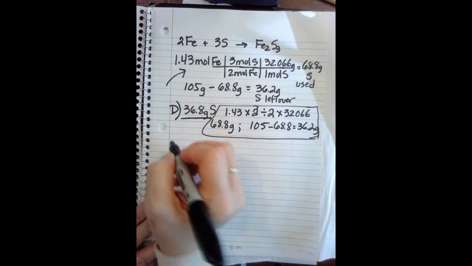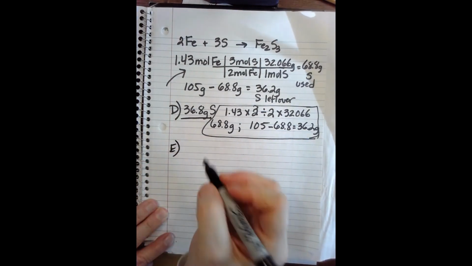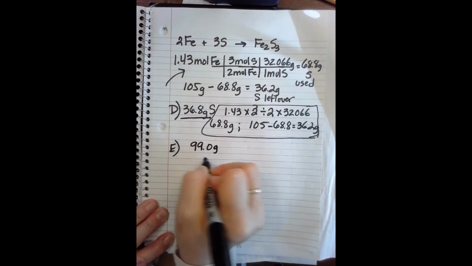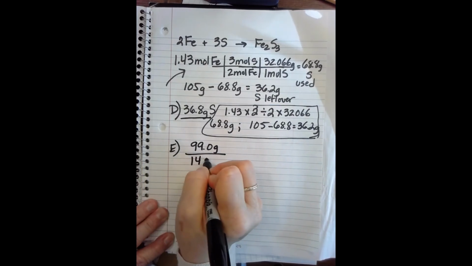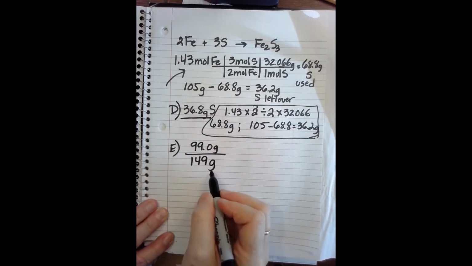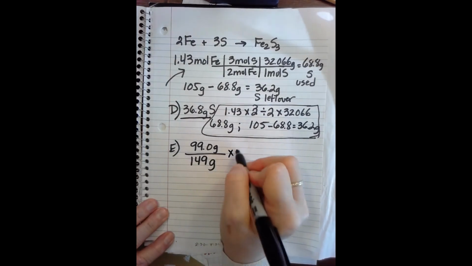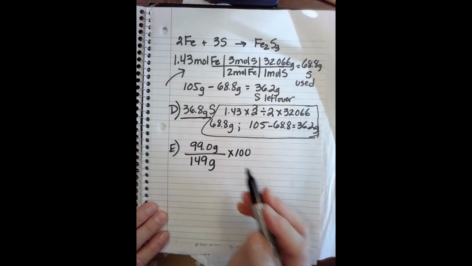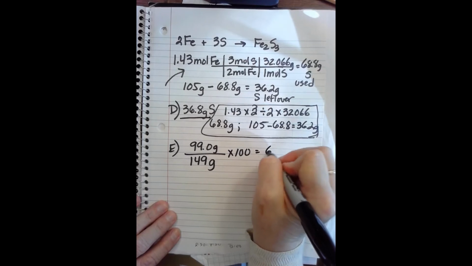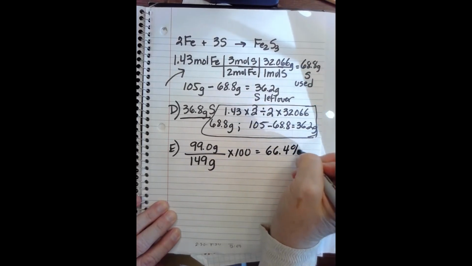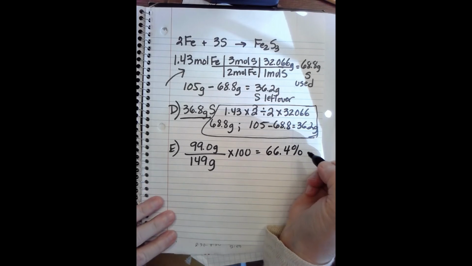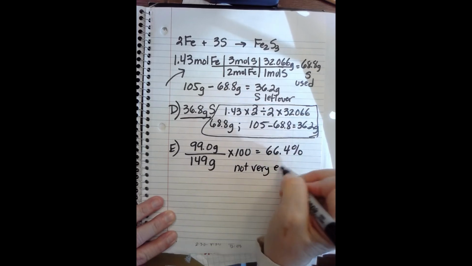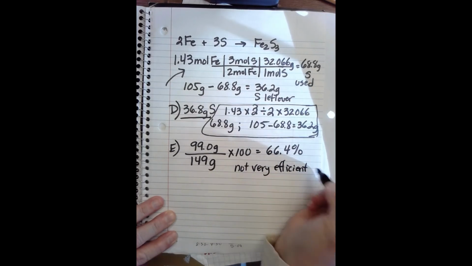The next part here was to do percent yield. So we were told in this problem that 99 grams was actually collected, but we discovered through our stoichiometry that the theoretical yield was 149 grams. So we're just going to do 99 divided by 149 times 100, and that gets us to 66.4% yield. That is not very efficient or productive.